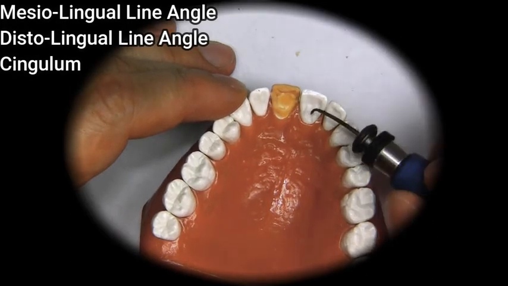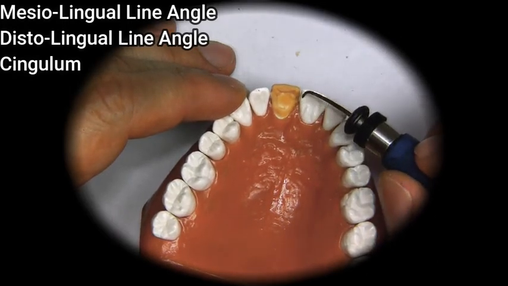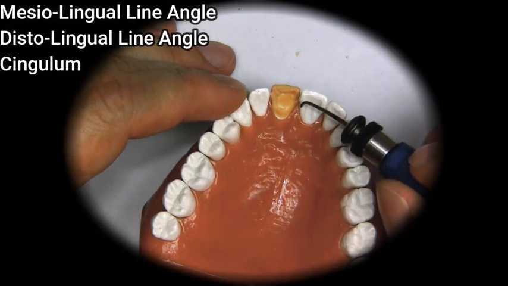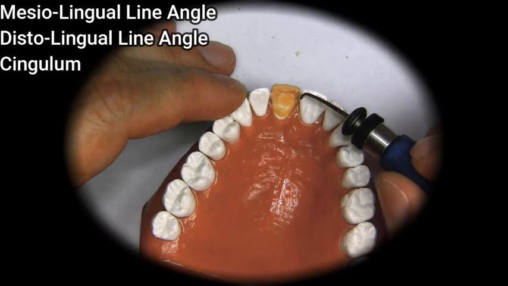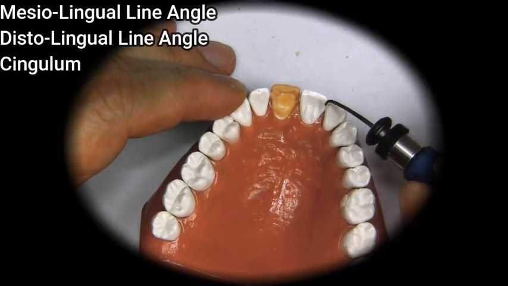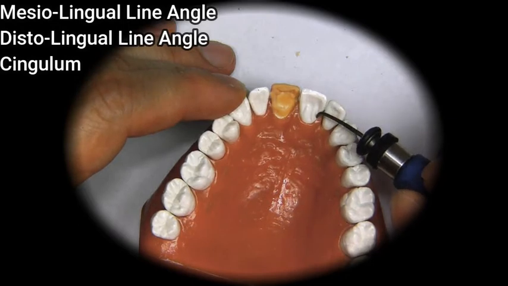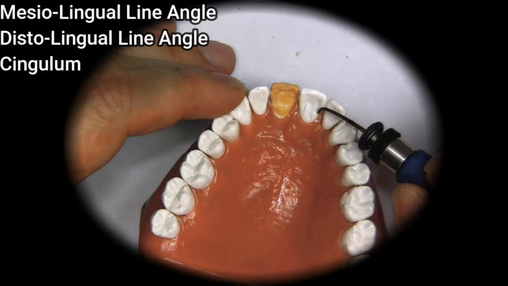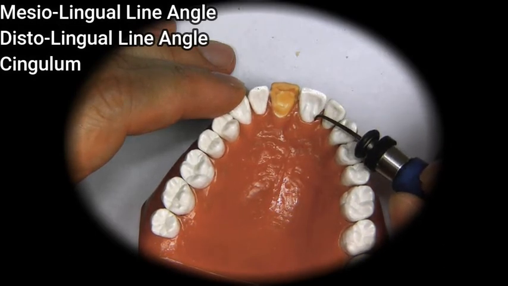So as you can see, the mesial marginal ridge, or the mesial line angle, is a slight curve this way. On the distal, however, it's a much more extreme curve, and it comes down to the neck of the tooth, again in a slight S shape.